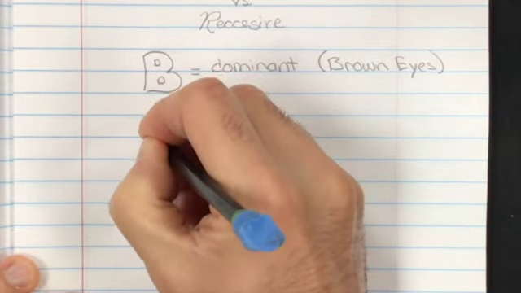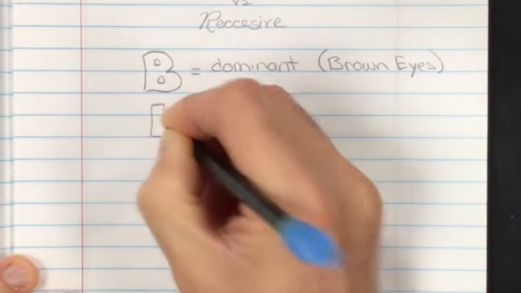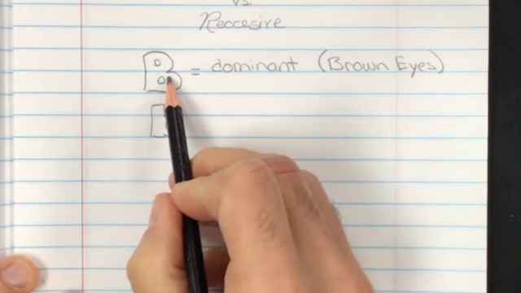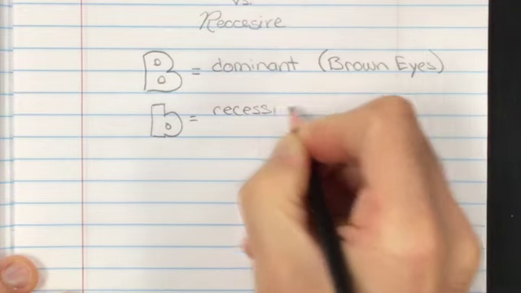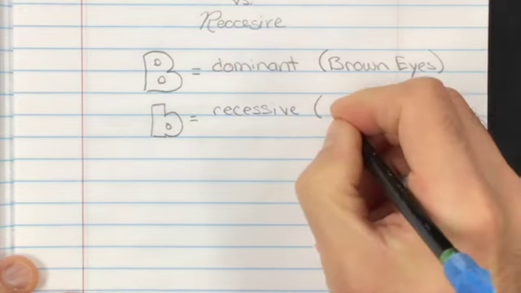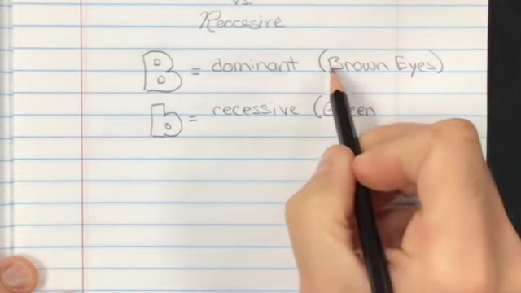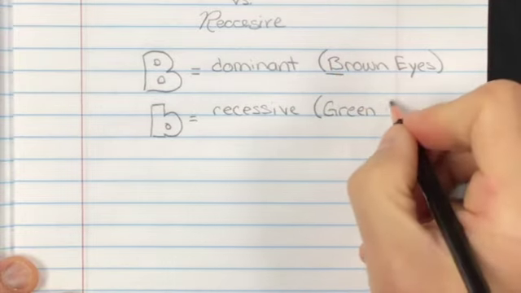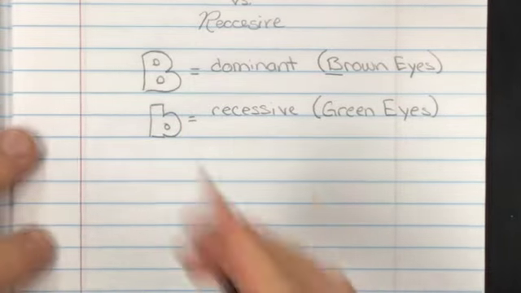Now, it just so happens that blue eyes begins with B too. So let's not use blue. Let's use green, because green's recessive too. The recessive trait is always represented by a lowercase letter, and it's always the lowercase of whatever the dominant gene type is. So in this case, we're going to say the recessive, which is true, is going to be green eyes. And although green begins with G, remember the dominant was a B, brown eyes. So we use the lowercase b for it. That represents green eyes, a recessive trait.